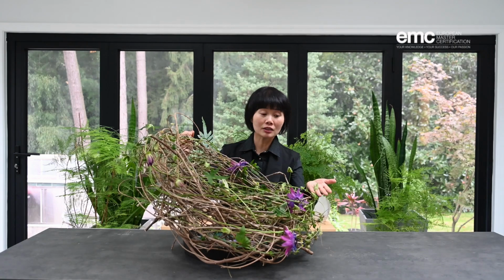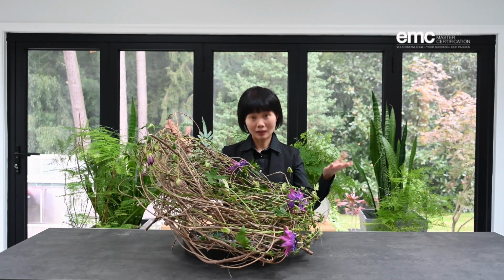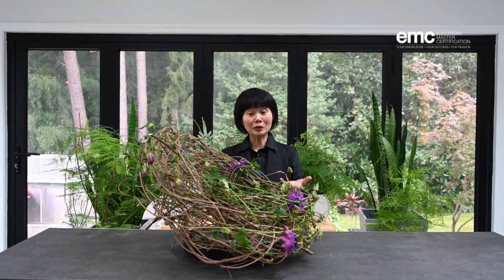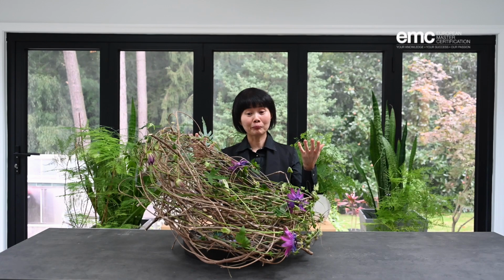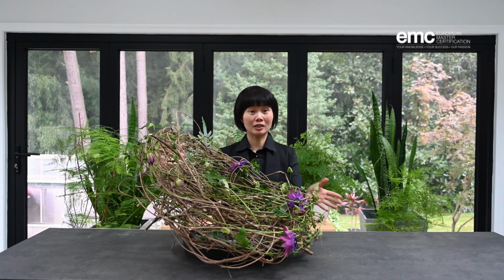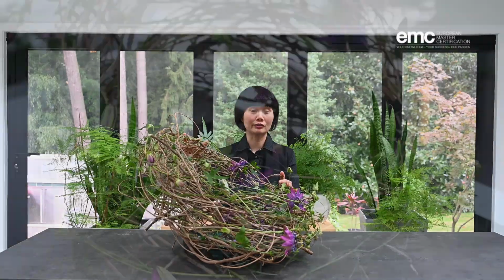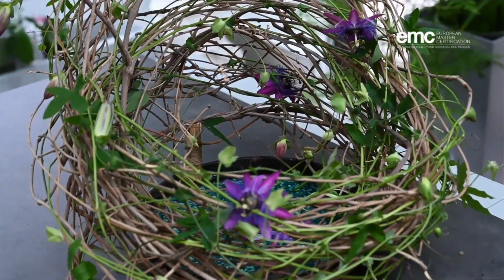Adding the fresh vines gives more movement and life to this dried construction. And you can see that, right?